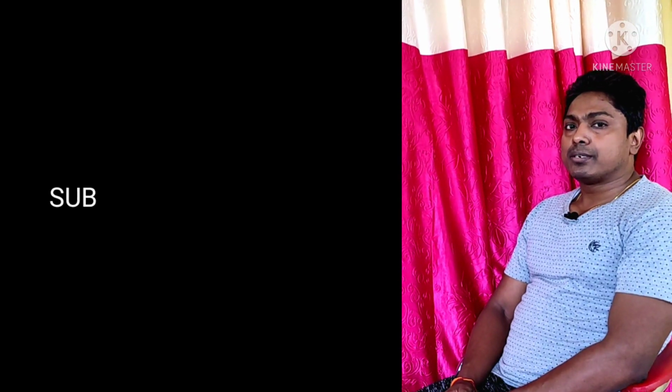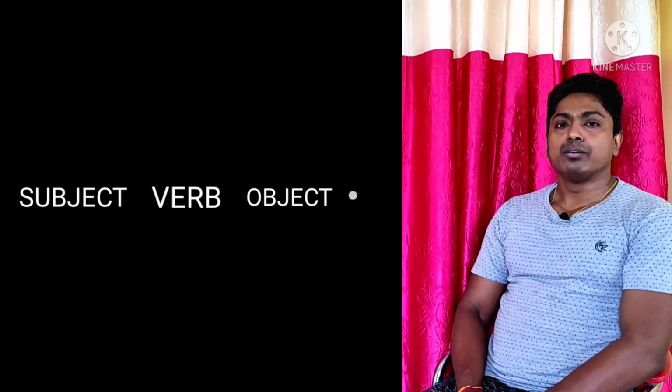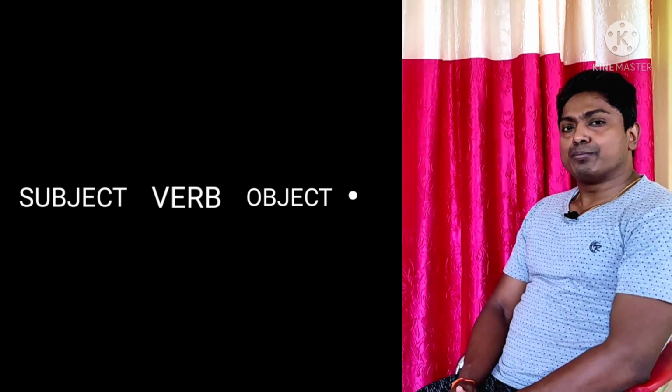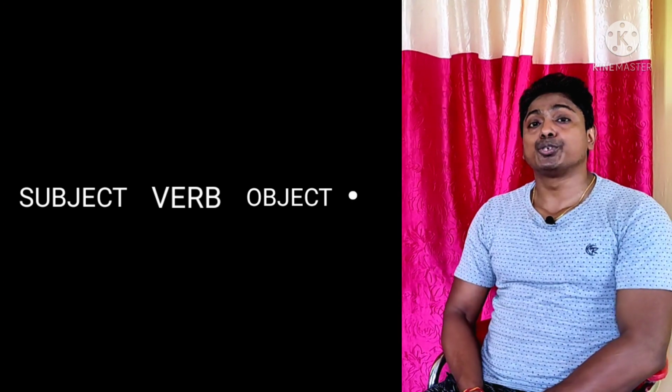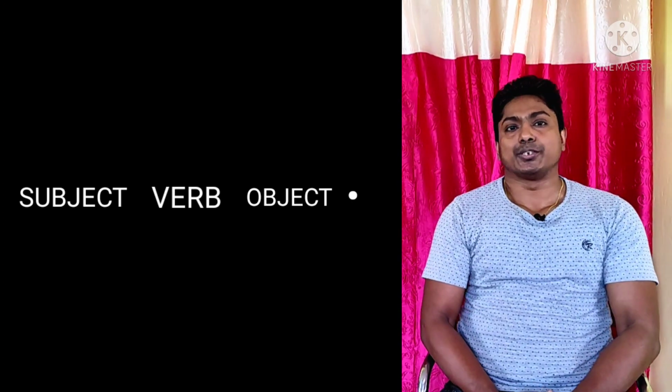Basically there are 3 things by which we try to identify a sentence, and these 3 things are subject, verb and object. Subject, verb and object. So now the question is how they are arranged in case of assertive sentence. In case of assertive sentence, first of all there should be subject, then verb and then object, and finally there should be a full stop. Okay, so if the formation is like that, subject, verb, object, and finally there is a full stop, then definitely it will be an assertive sentence.